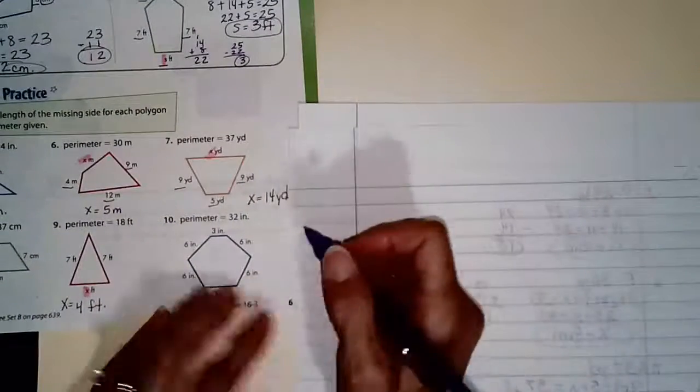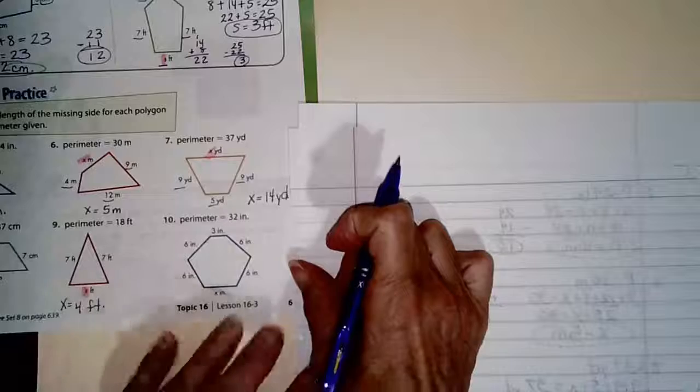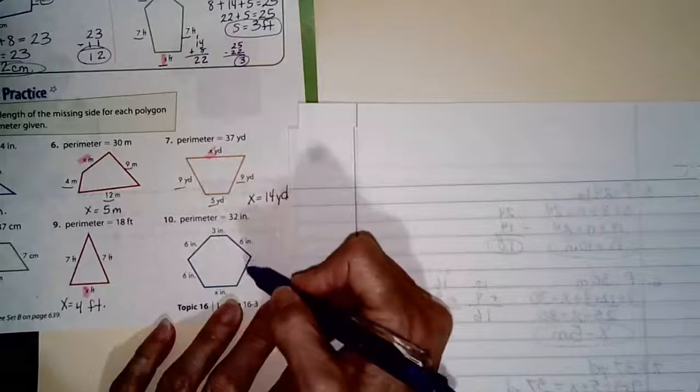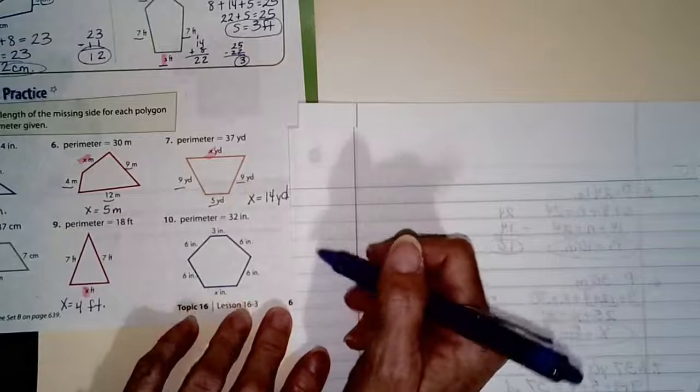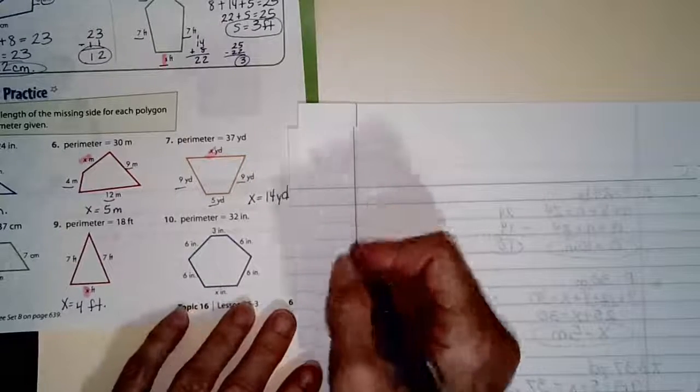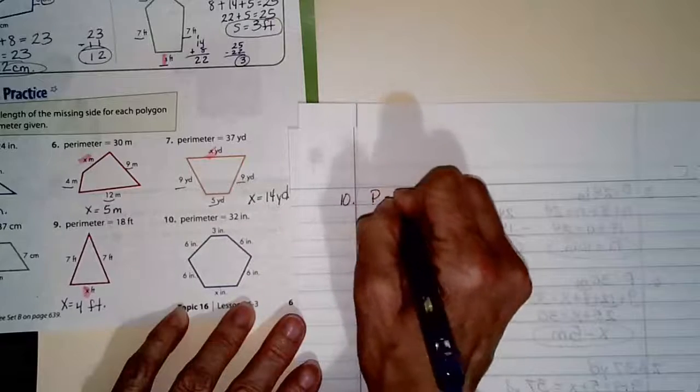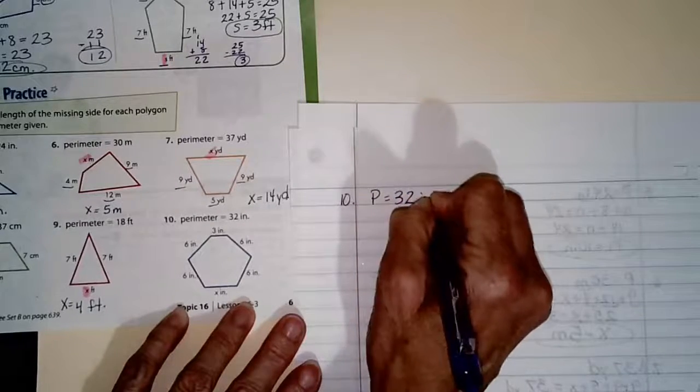Ooh, what type of figure do we call number 10? What is this polygon? Let's count the sides. 1, 2, 3, 4, 5, 6. 6 sides means it's a hexagon. Very good. So number 10. This time my perimeter equals 32 inches.